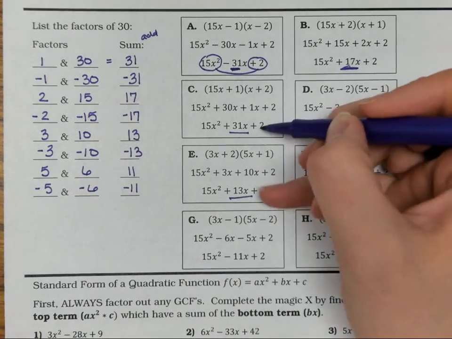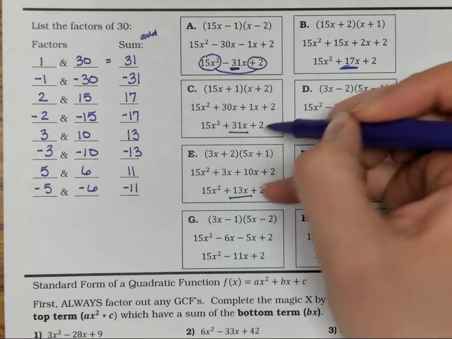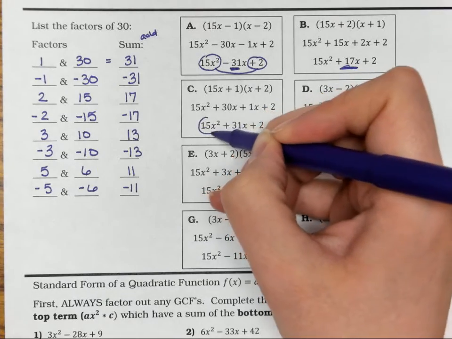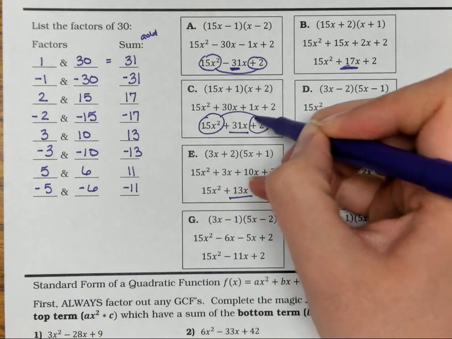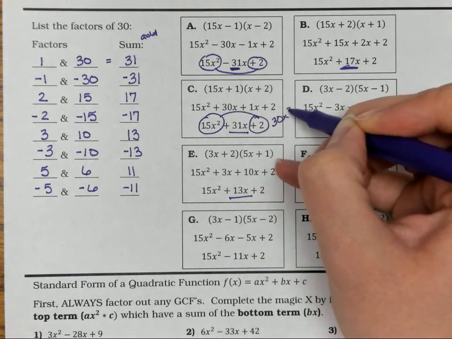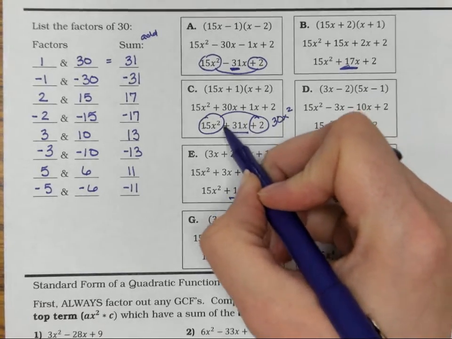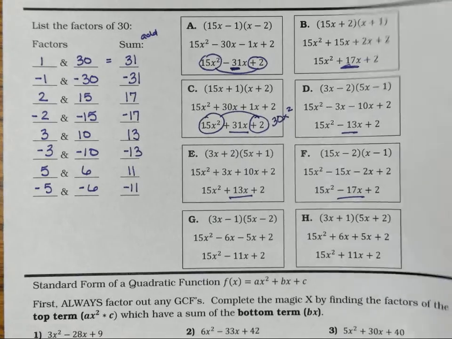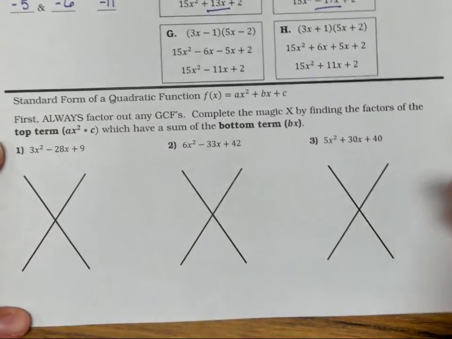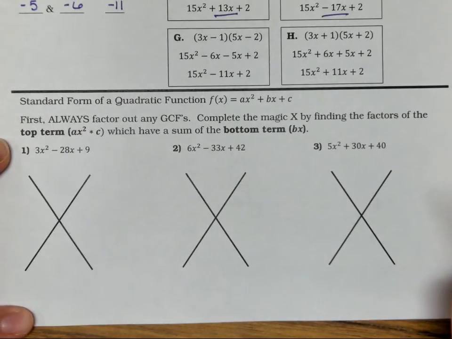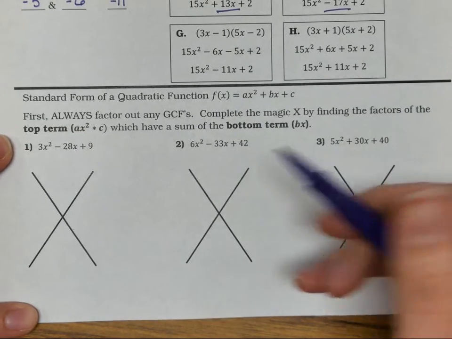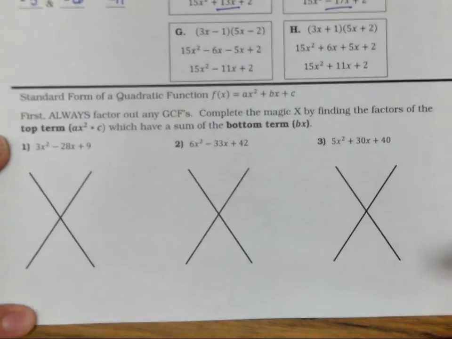So basically, we want to work backwards. In order to do so, we need to find factors of this term times this term, which gives me 30x squared, that add to the middle term, okay? So there's a couple steps that we're going to talk about today. We're not going to factor it all the way through. We're just going to do what I call the hard part, which is filling in this magic x.